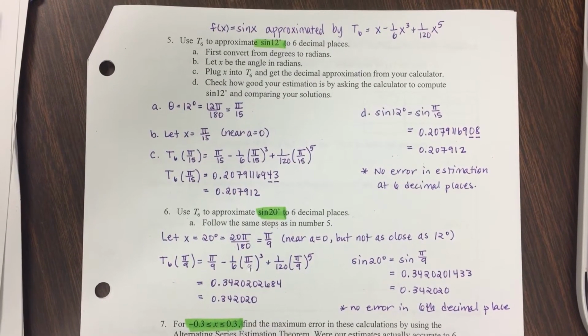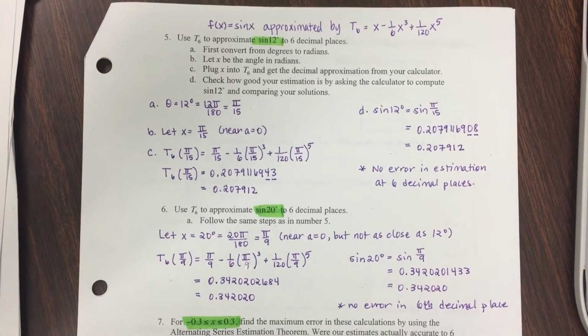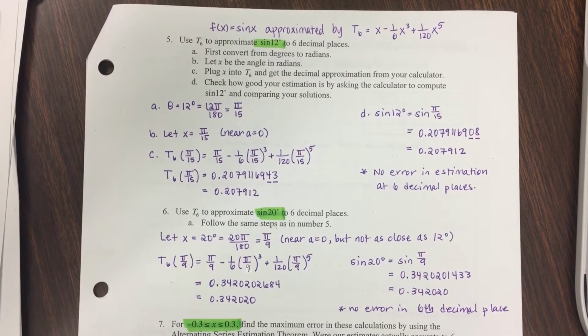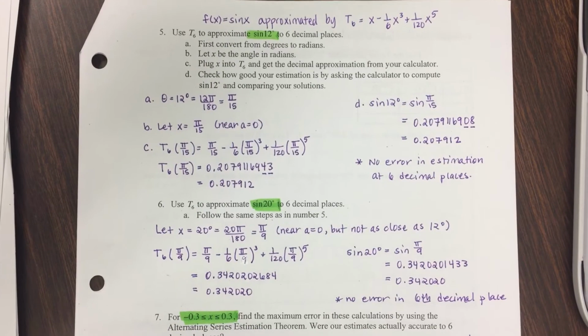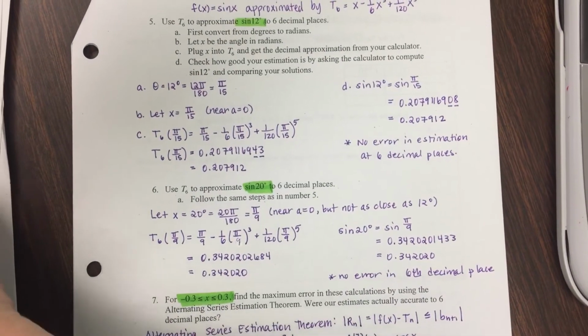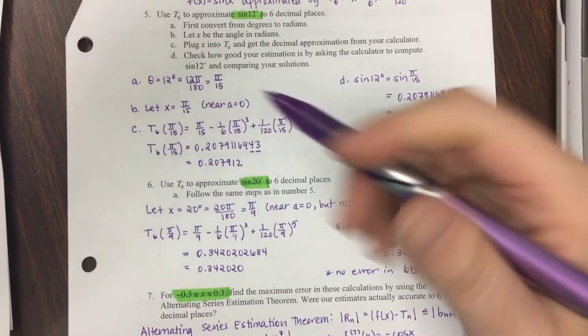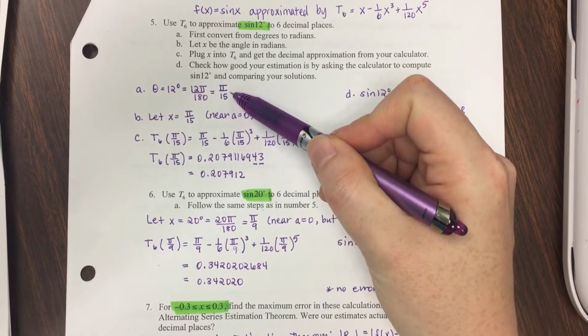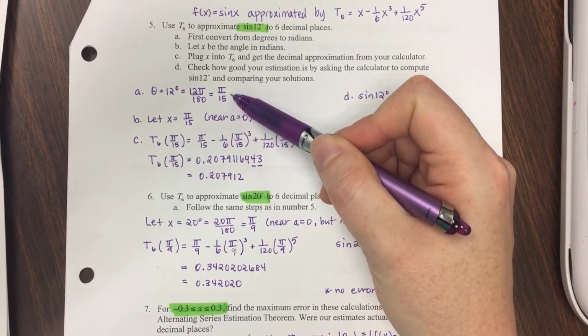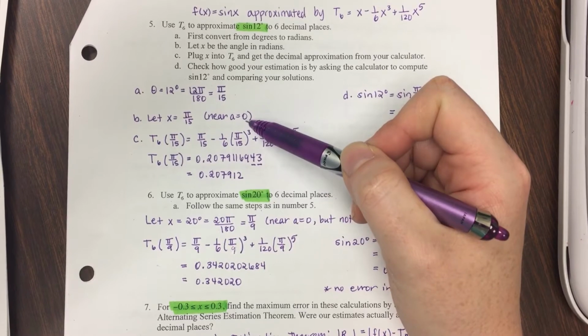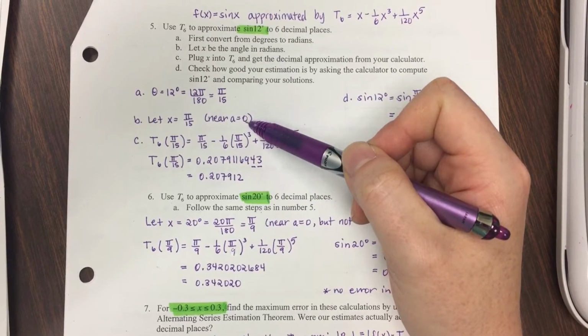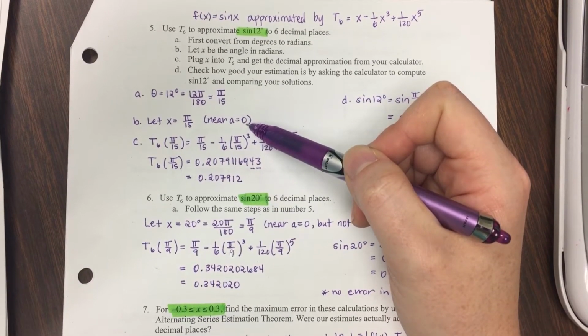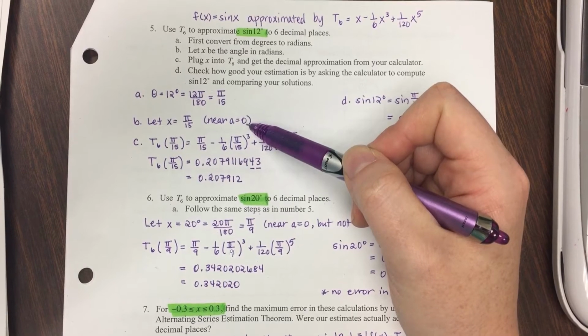Now we've created all of our Taylor polynomials in radians, so we'll have to go back and do a little adjustment there, but when we do, we should be able to use this as an estimator. So the first thing I've done is converted 12 degrees into radians to get pi over 15. So I am going to use pi over 15. 12 degrees or pi over 15 is pretty close to 0, so it might make sense that this Taylor polynomial would be a good estimator.